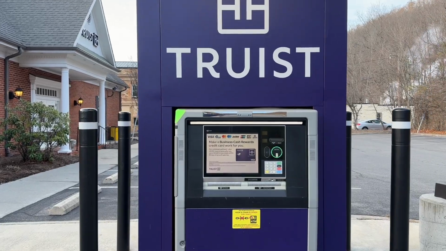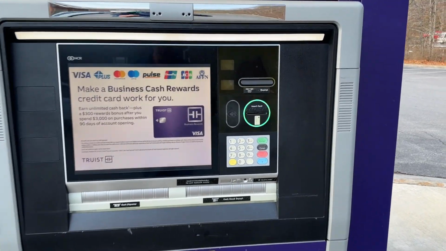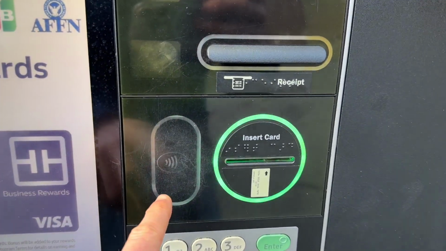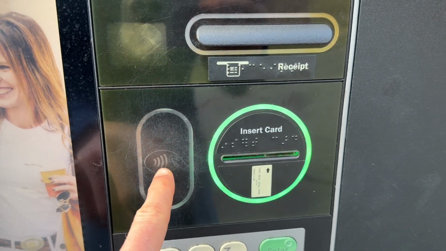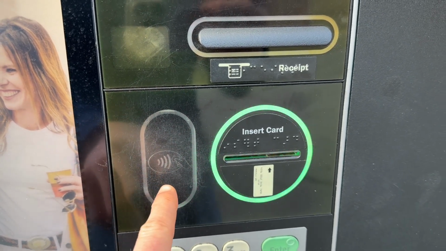When you approach the ATM machine, you actually have the option to tap or insert your card like this. Now, if you don't have your card, no problem. You can actually use your phone. You can tap it using Apple Pay or Google Pay or just any of those other links like so.